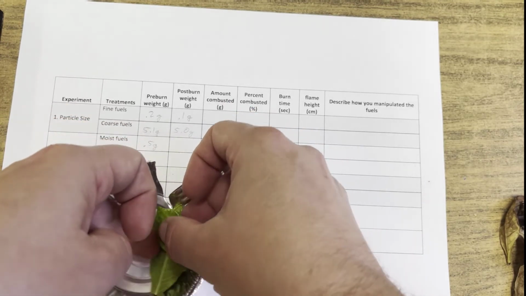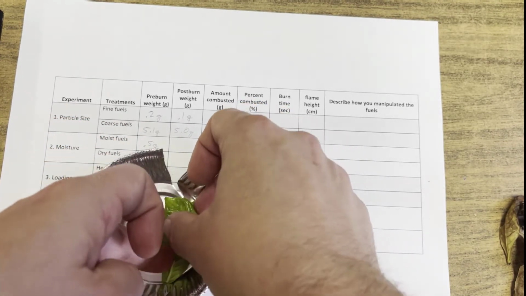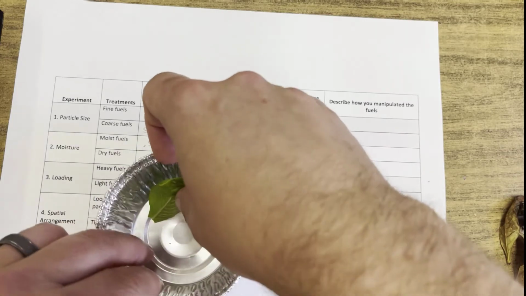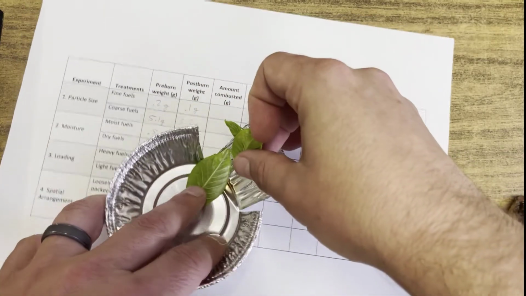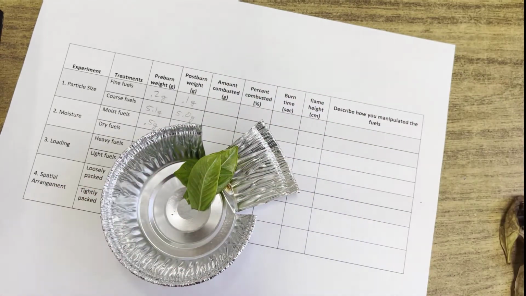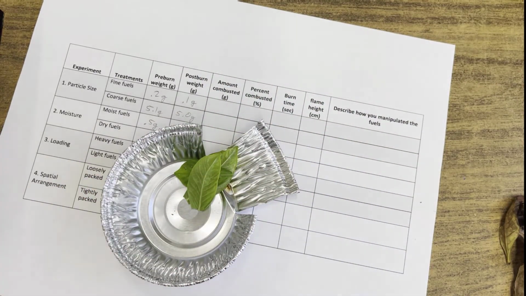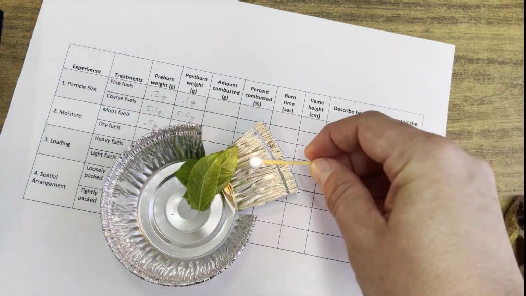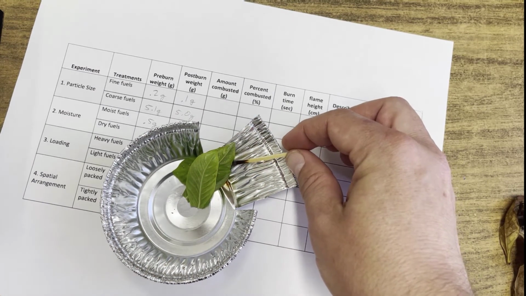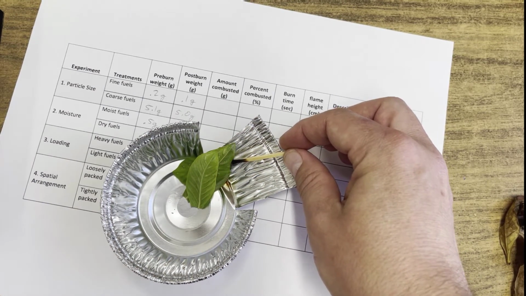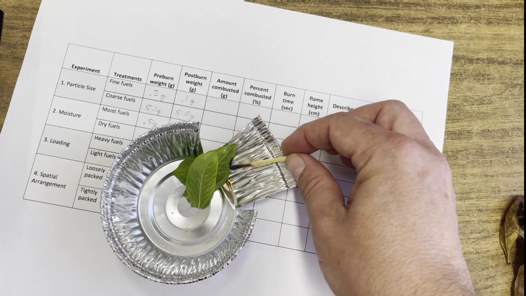What I'm going to do is try and prop these up just a little bit so I can put a match kind of underneath this material. And let me get my matches. I'm just going to slide this under, try and slide it underneath.